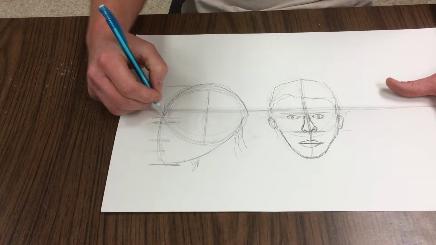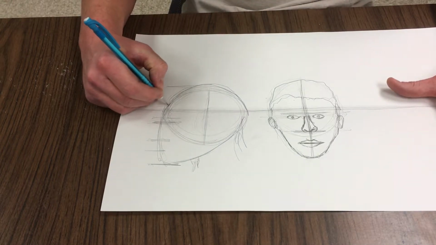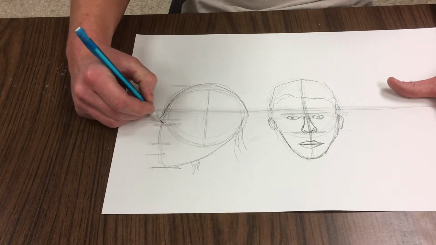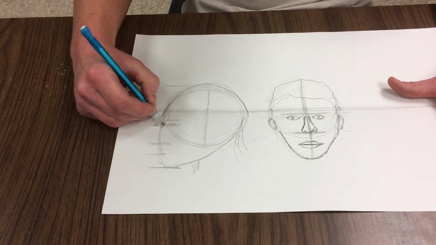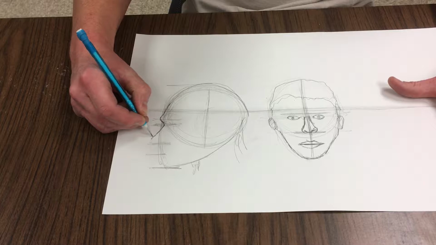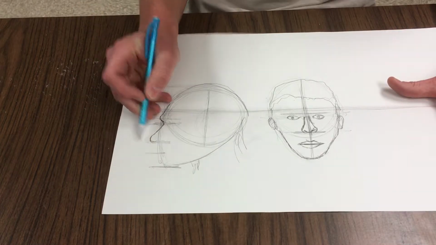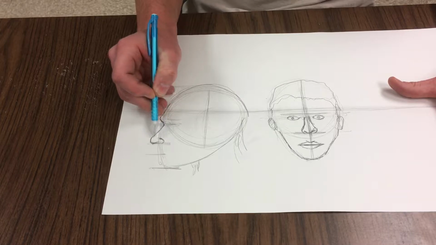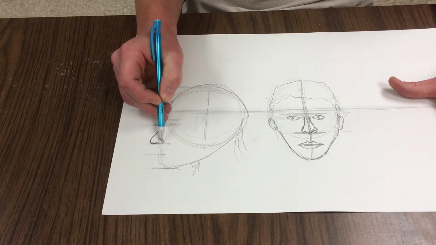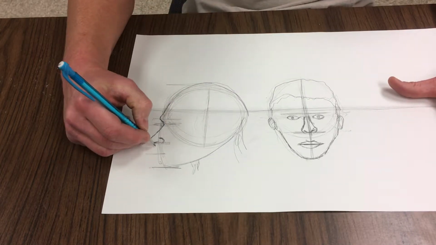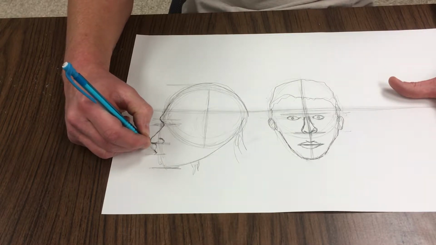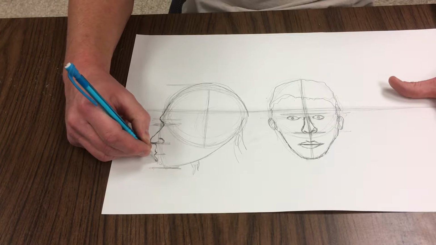And so now the profile really is all about the contour. Usually what I do is I bump out this area here for the brow line. I bring it back in where the eyes are going to go, and then I kick the nose out quite a bit. Noses are easiest to draw in profile because you only have to describe half of it. Then I like to add the lips on there as well.